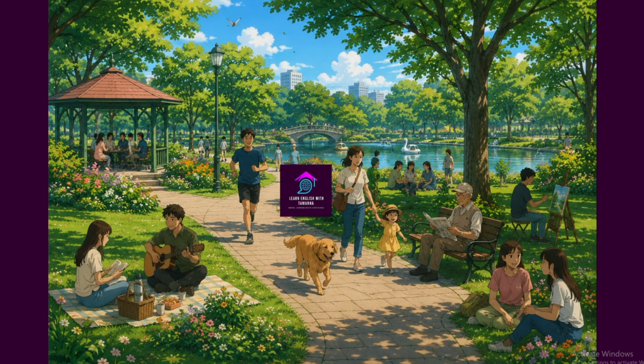Now, let's look at this picture together. The first thing you should do is never jump into the small details. Always begin with the overall view. For example, you can see this picture shows a beautiful public park on a bright sunny day. This tells your listener what the picture is about. It creates a clear introduction before you describe anything else.